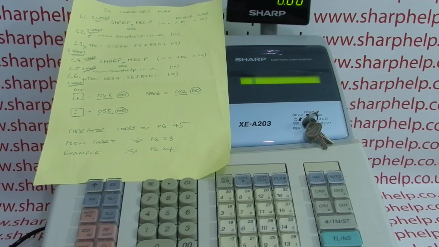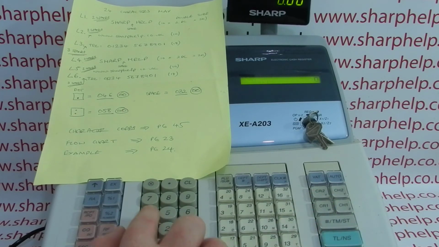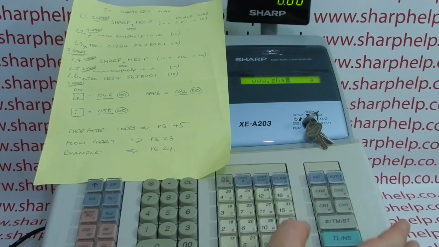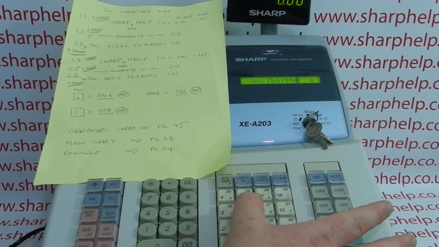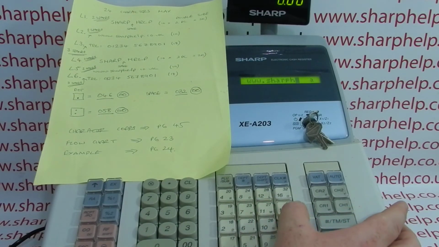This one's going to be all lowercase again because it's the website. If you make a mistake, there's a backspace button here, so if you wanted to get rid of that H, it will toggle back and delete the last entered letter.